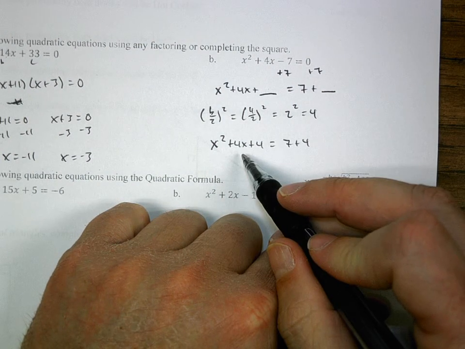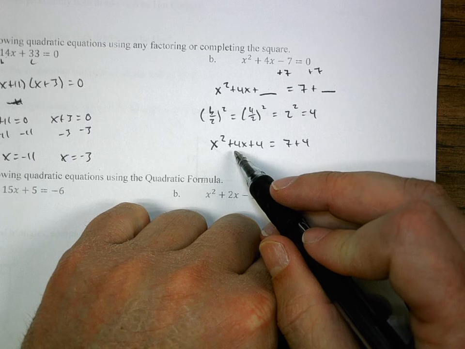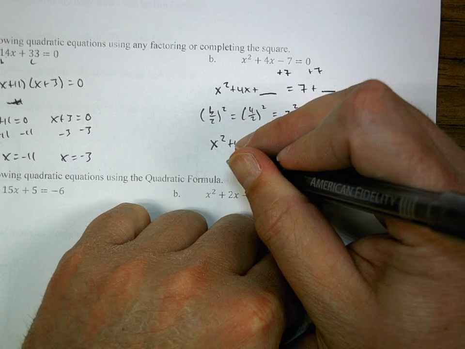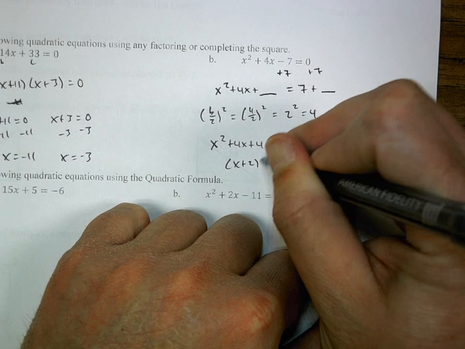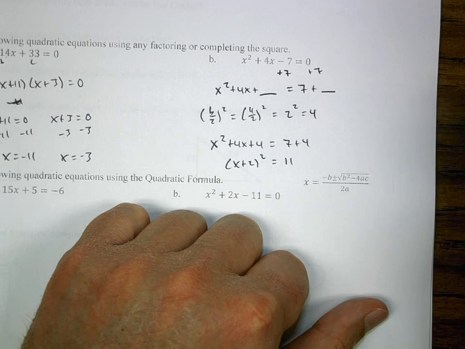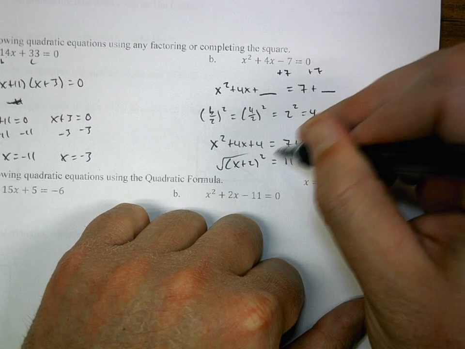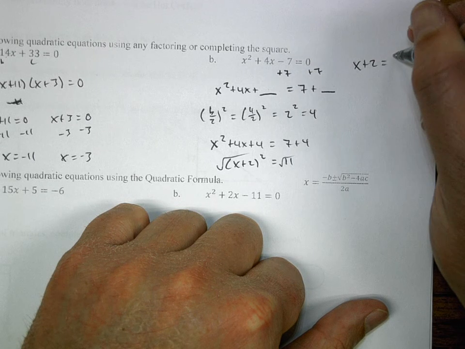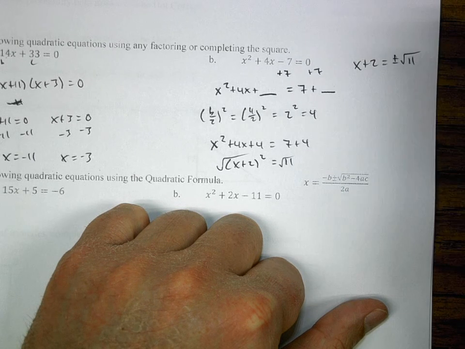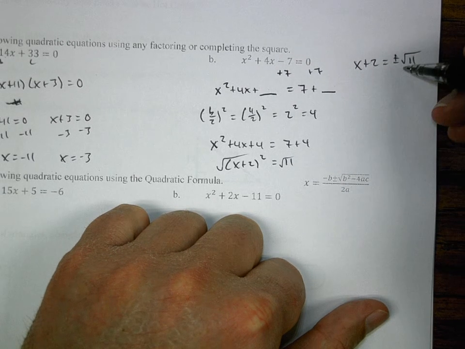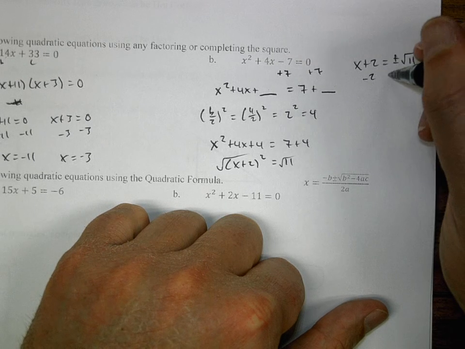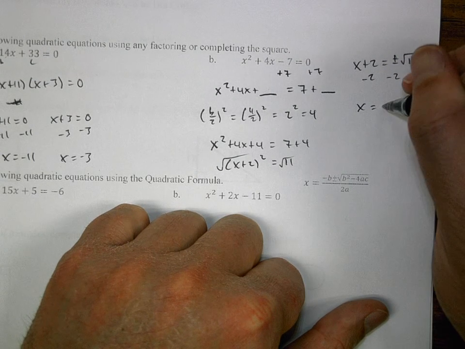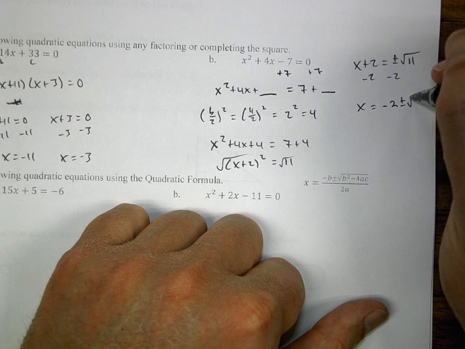We can factor the left side, and the fastest way to factor it is just to divide b by 2. So we get x plus 2 quantity squared is equal to 11. Square root both sides, and we get x plus 2 equals plus or minus the square root of 11. Don't forget, plus minus always goes on when you take a square root. And subtract 2 from both sides to get x equals negative 2 plus or minus root 11.